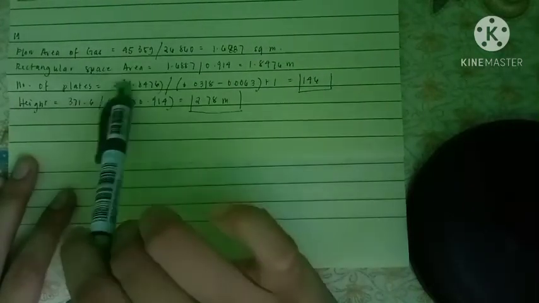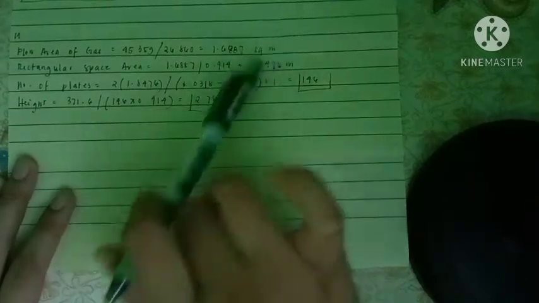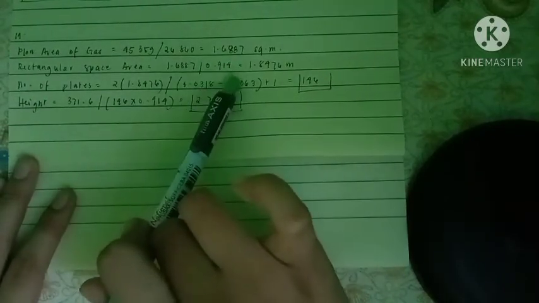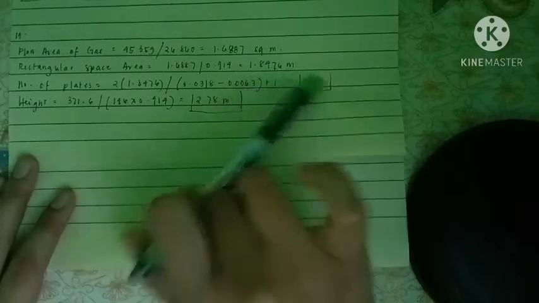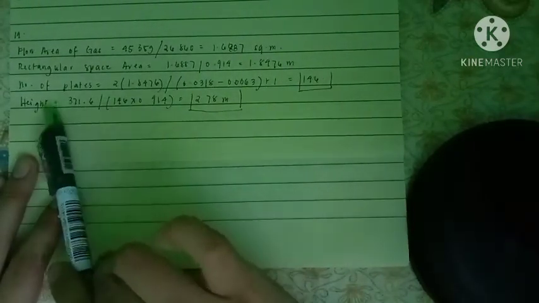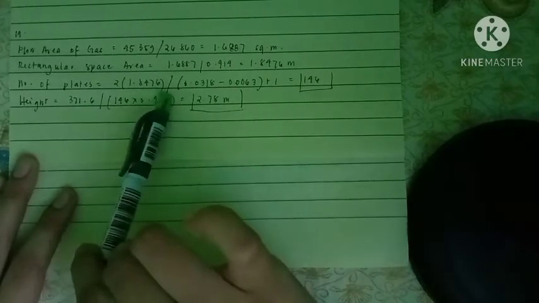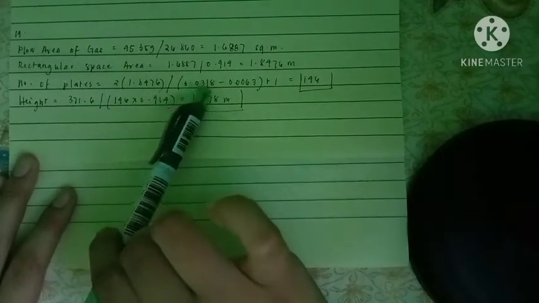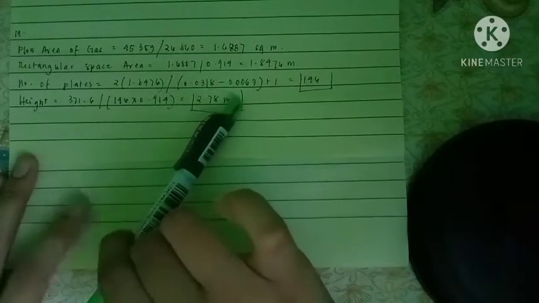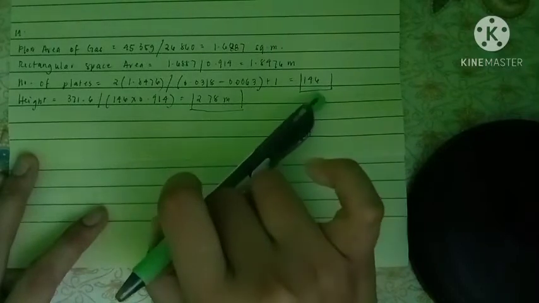So for rectangular space area, we are going to divide this by 0.194, which is equal to 1.8476. So for the number of plates, 2 times 1.8476 divided by 0.0318 minus 0.0063 plus 1, which is equal to 146.